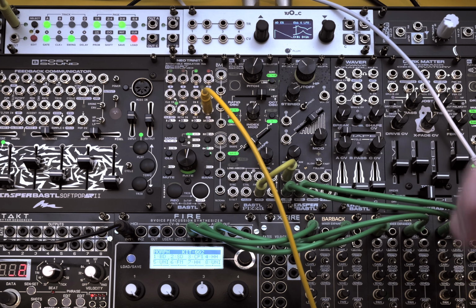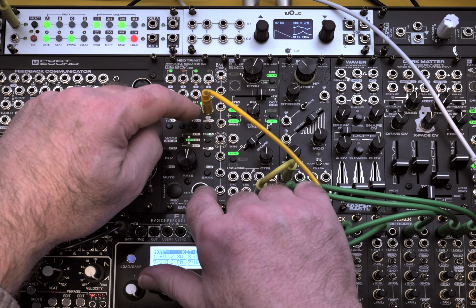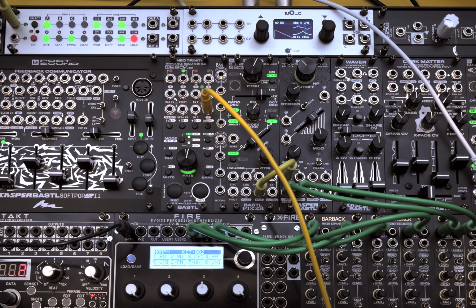And of course, you can put that under control from another LFO. So let's use channel E. We'll set channel E up as a sample and hold here, and we will make it an LFO as well.